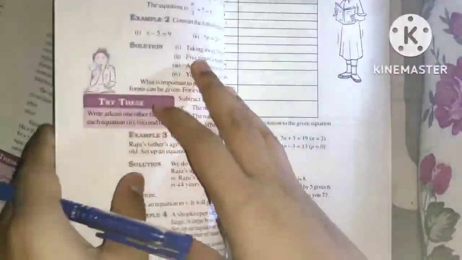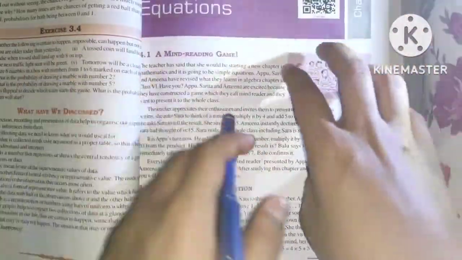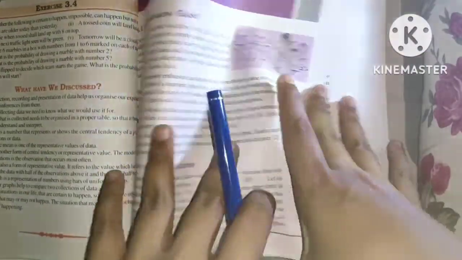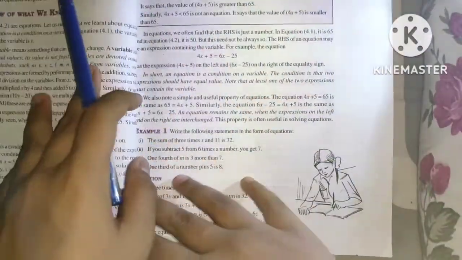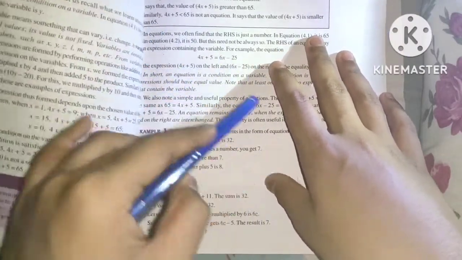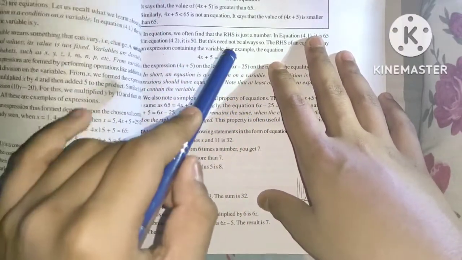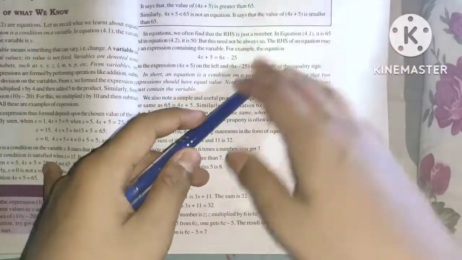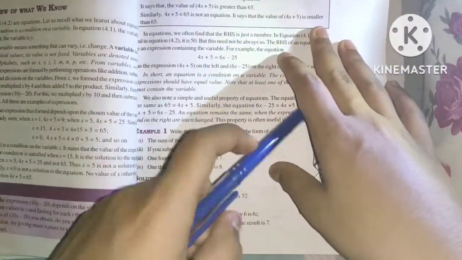So what is a simple equation actually? They'll give an equation, and you have to find the value of the variable.